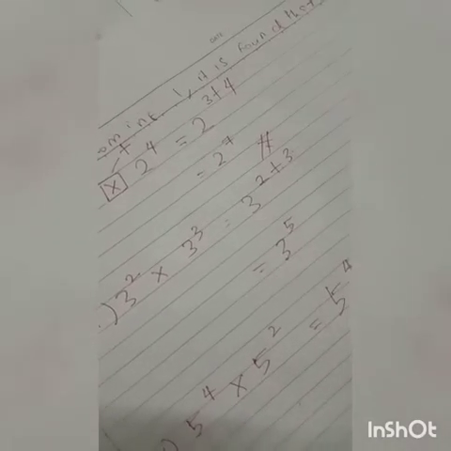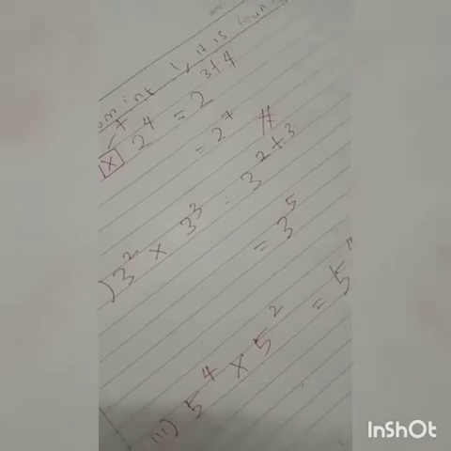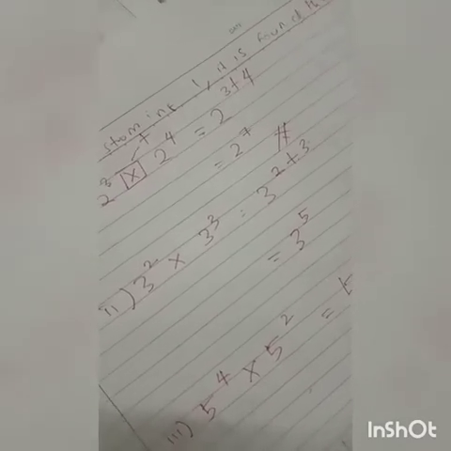So this is a conclusion for what I discussed before. In general, it is A square M multiply A square N. So multiply changes to plus.